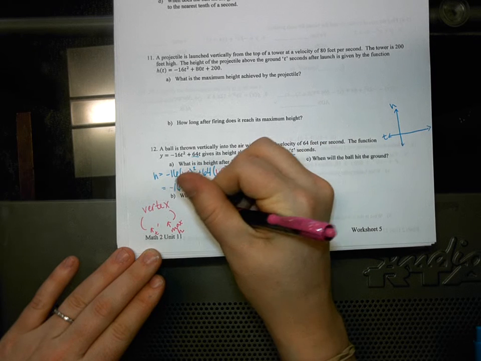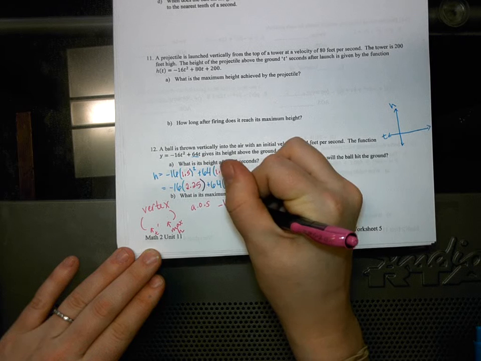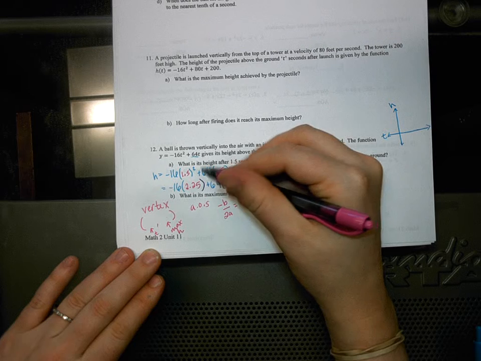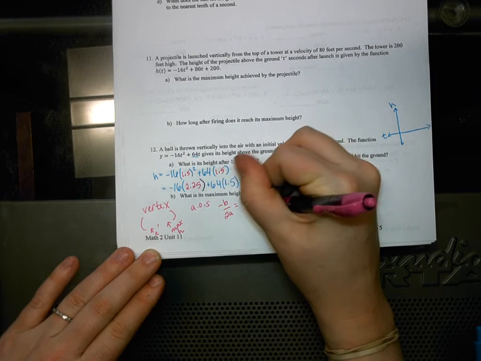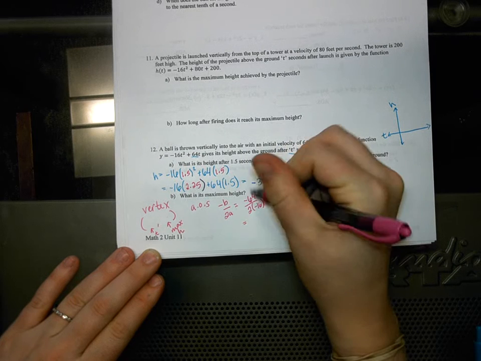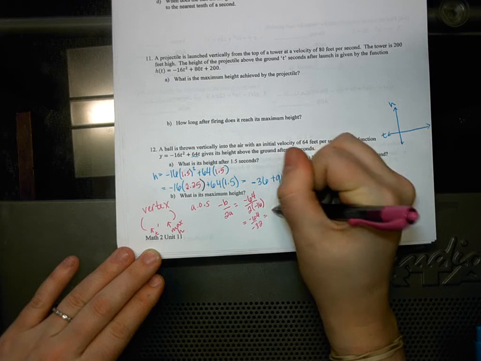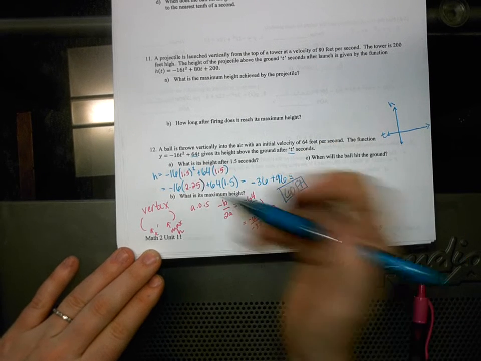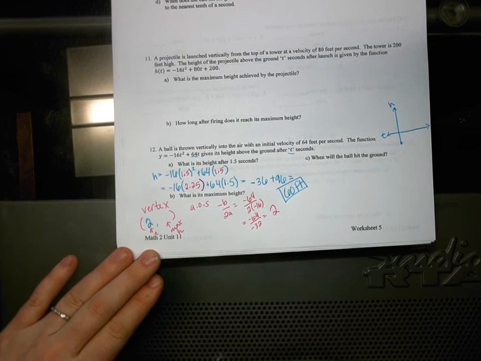So in order to find that, I find my axis of symmetry, which is going to be negative b over 2a. My b value is 64, so I'm doing negative 64 over 2 times a, which is negative 16. And this is negative 64 divided by negative 32, which gives me a positive 2. That means my axis of symmetry is 2, which means that's the x value of my vertex, or the t value, the time it took to get to the maximum height.